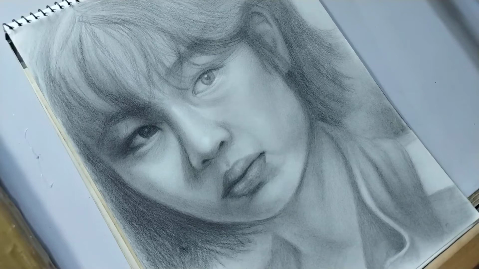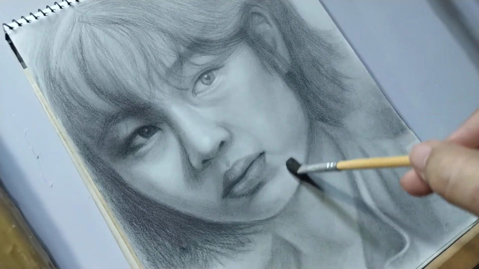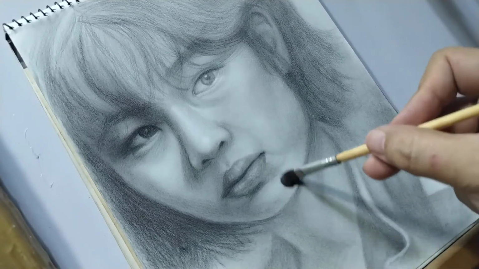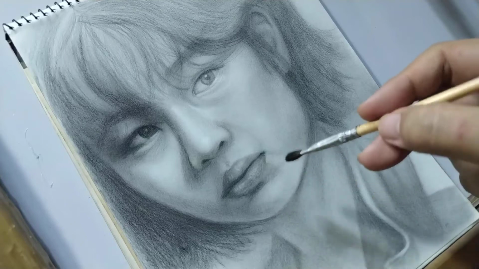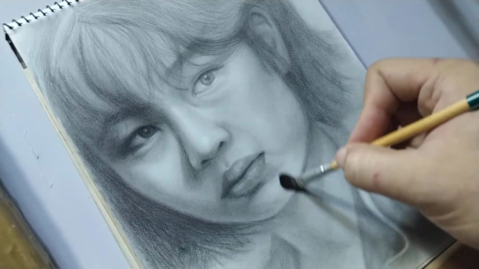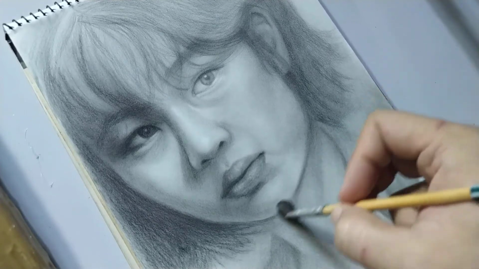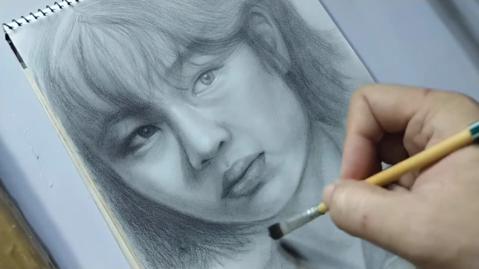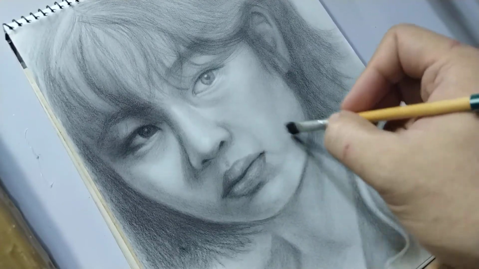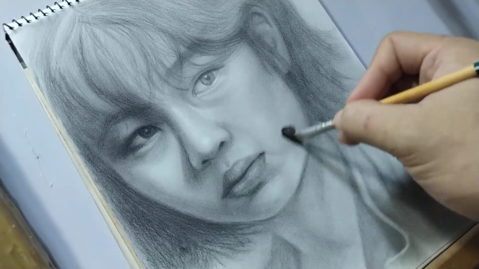And of course, if we copy every curve and shift in the face, not only will it make our art look weird, but if you do it right, it's gonna look like the photo, which is, I guess, redundant.